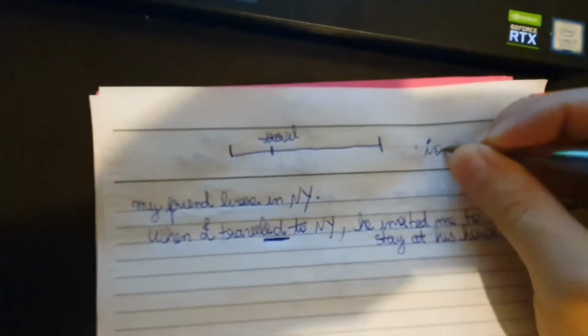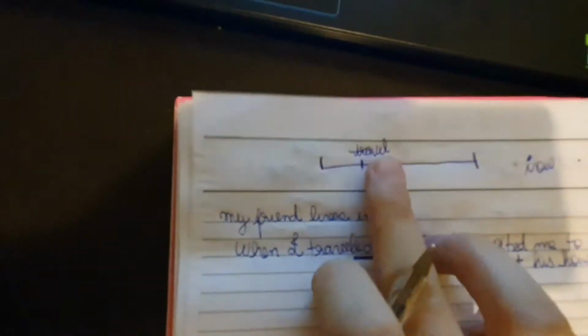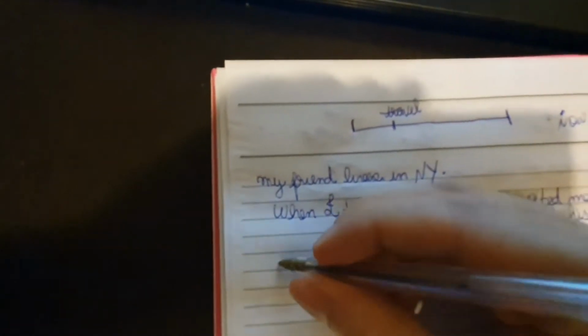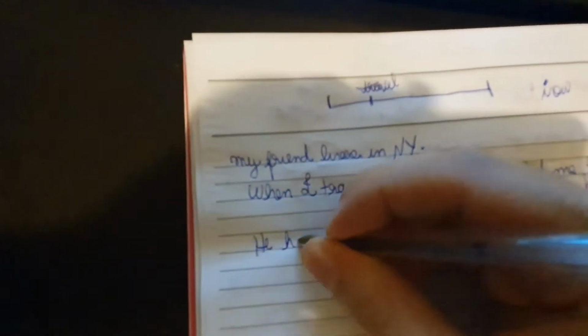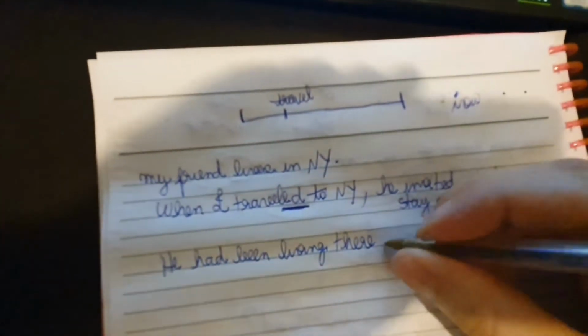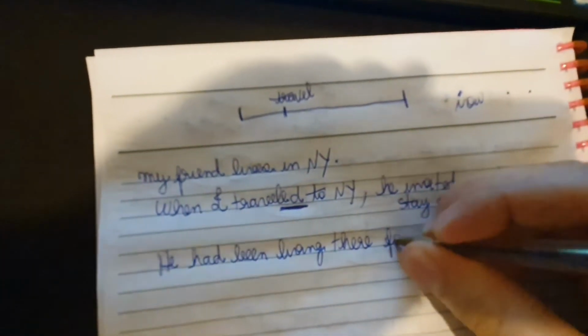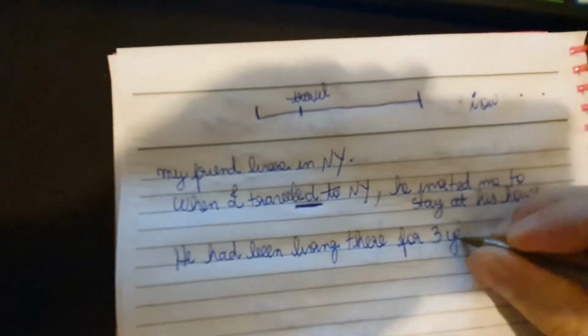The present is here, it's far away, right? Doesn't have anything to do with the present. Travel was an action in the past. He had been living there for 3 years.